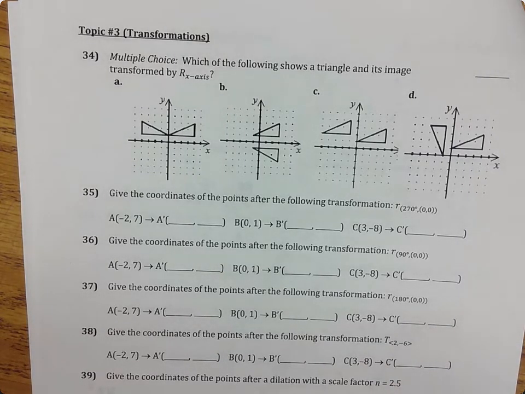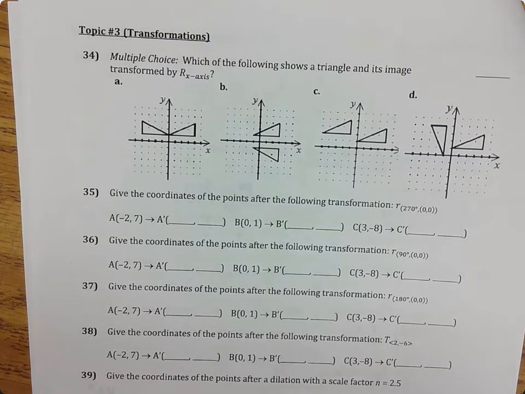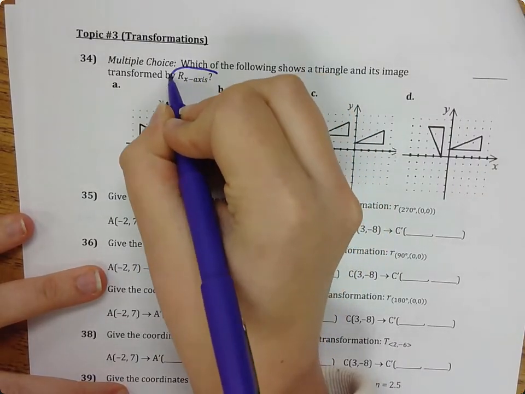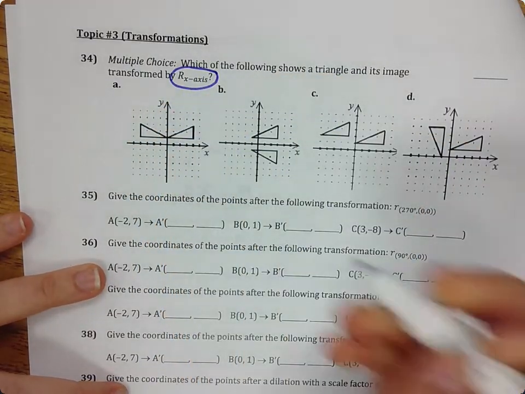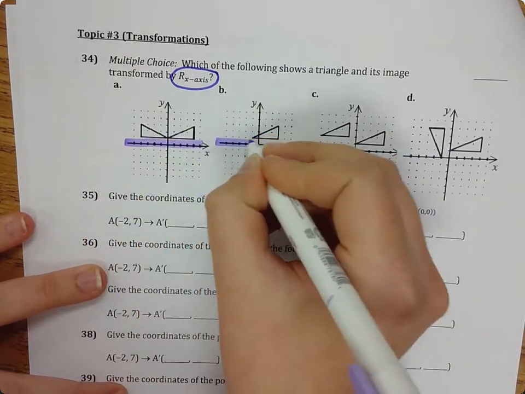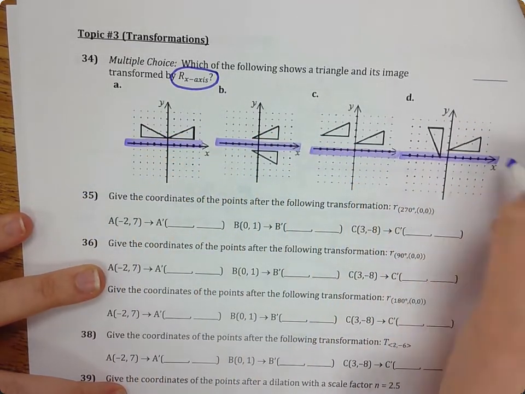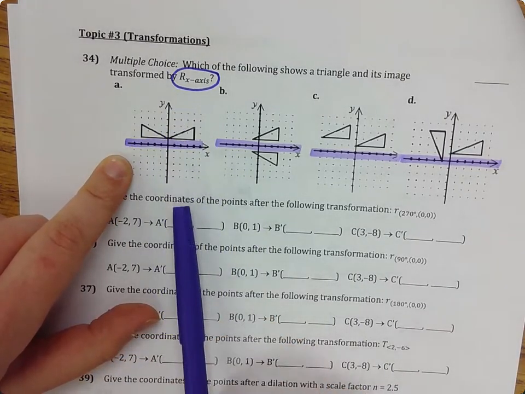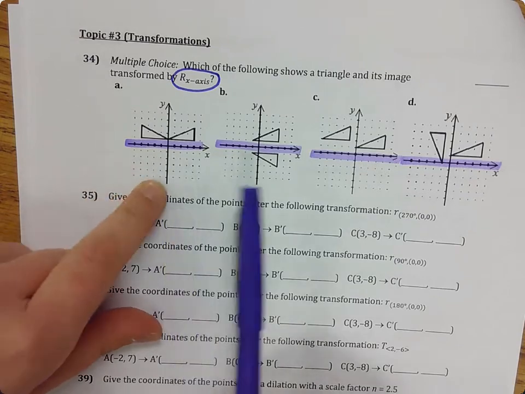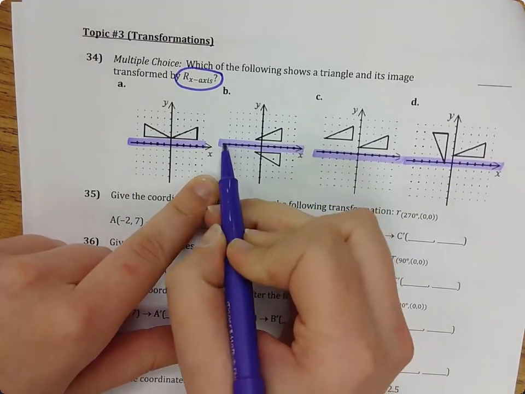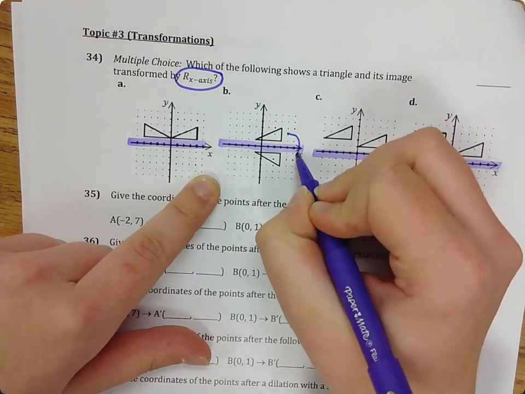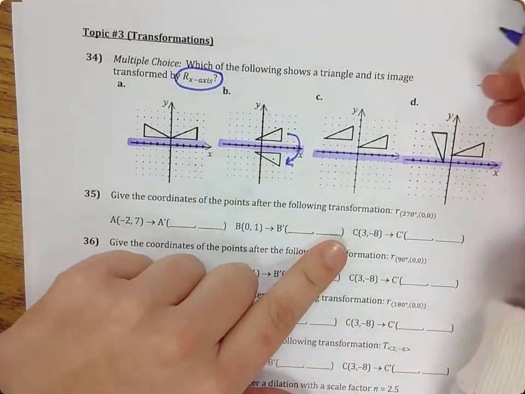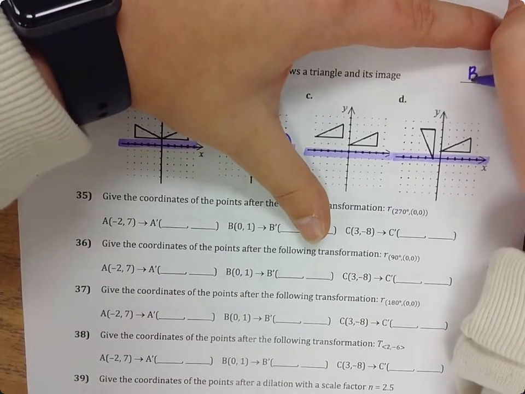But the first one's multiple choice and it's graph matching. I love that. You want to figure out which one is a reflection across the x-axis. Well, that means that the x-axis here should be like my line of symmetry. And for the first one, this is symmetric about the y-axis. It can't be that one. B looks pretty promising. It's like this mirror line. We flipped right over top of it. C is not correct and D is not correct. So our answer here is B.